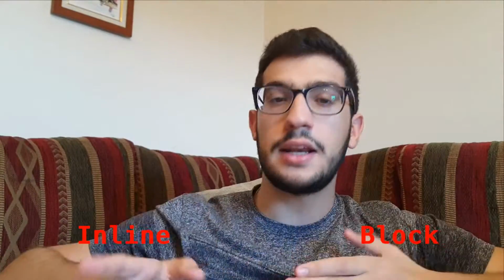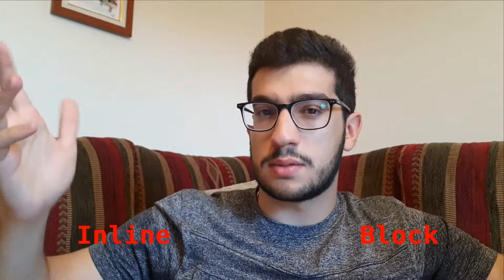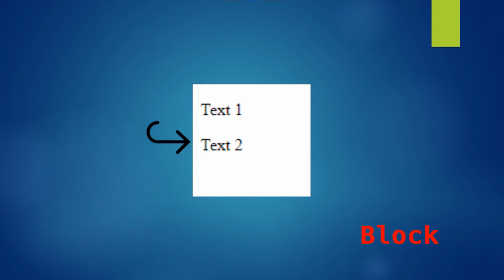Now let's explain the two types of tags. Each tag is either a block level tag or an inline level tag. Well, what is this mystery? Block level tags begin and end with a return. In other words, they begin on a new line, and when closed, the next tag will be on a new line.